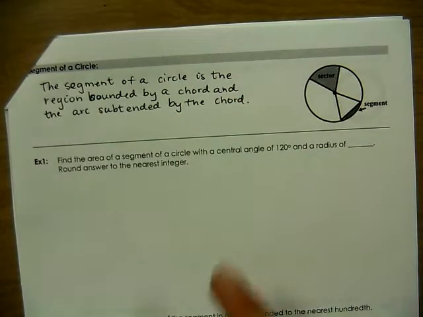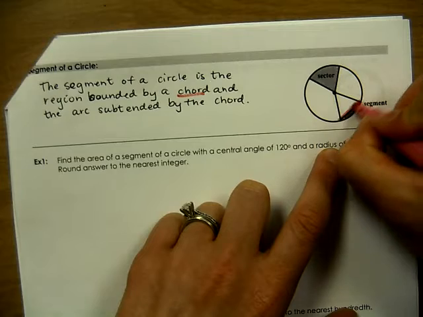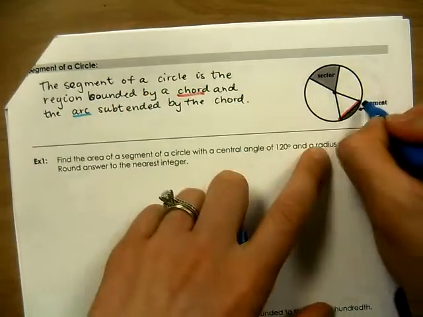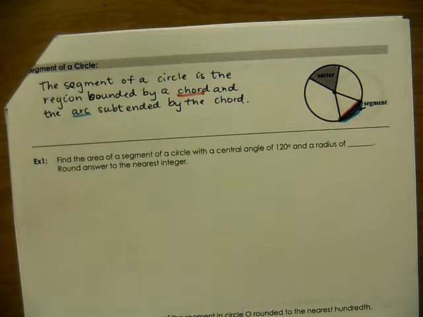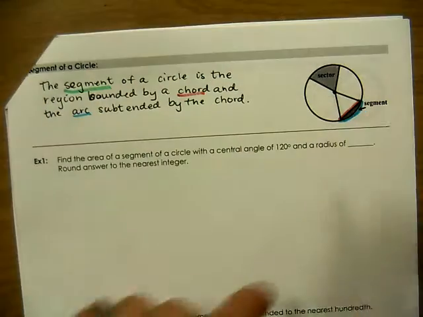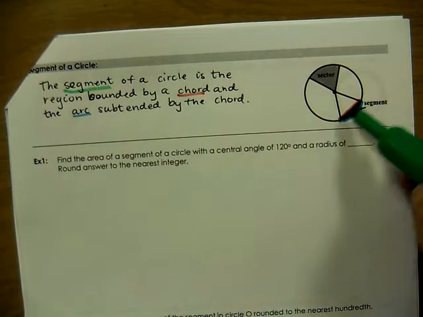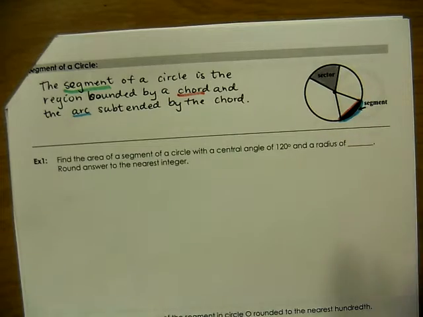The segment of a circle is the region bounded by a chord. So I'm going to highlight first the chord. This is the chord right here that we're talking about. And the arc subtended by the chord. The arc that we're talking about is this arc right here. And so the region, the segment, is the region bounded by those. So the segment is this part right here. And it's kind of hard to see me highlighting in green, but it's the region in between there. I kind of think of it as the pizza crust. Like that looks like a piece of pizza to me, and so that would be the pizza crust.